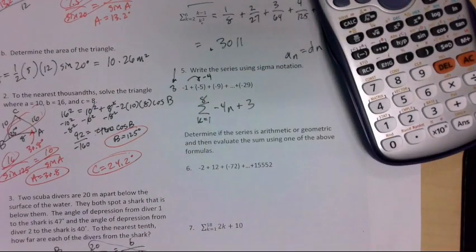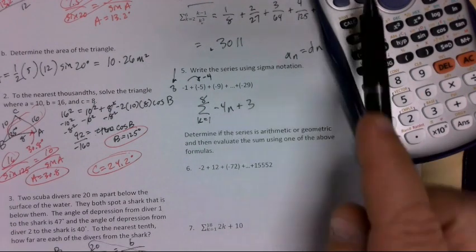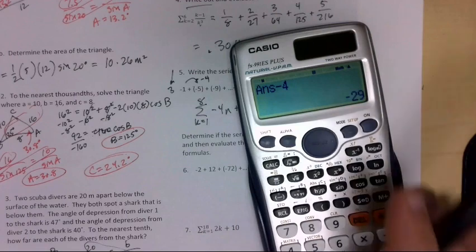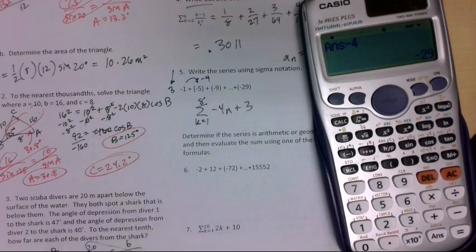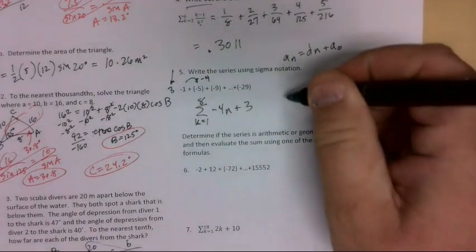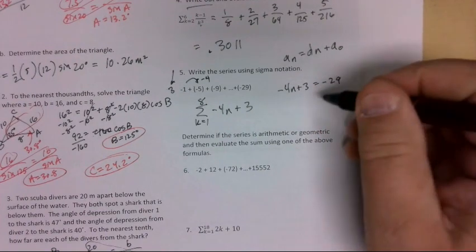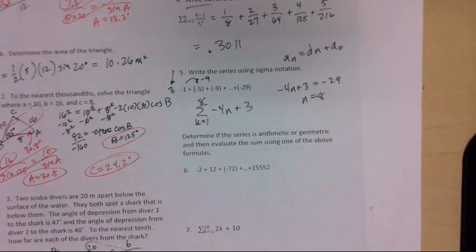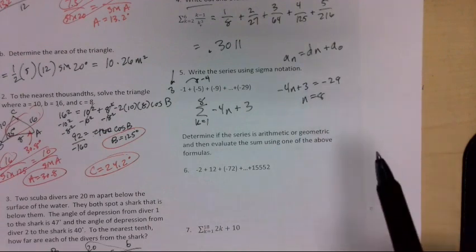The way I usually decide whether to set this equal to that term and solve it, or just do what I did on the calculator, hit enter, enter, enter until I get it, is I look at it and ask how many terms it's going to be from here to here. If it's going to be a lot of terms where I might lose count, I'll probably set the formula equal. That would mean taking -4n plus 3, setting it equal to -29, and solving that, and eventually you'll get n equals 8. That doesn't seem right. Oh no, if I subtract 3, okay, yeah, that works.